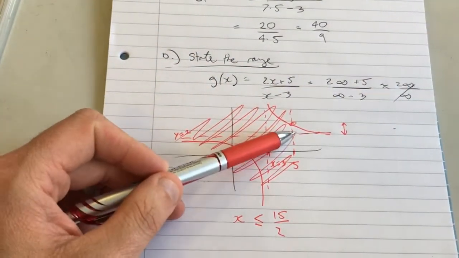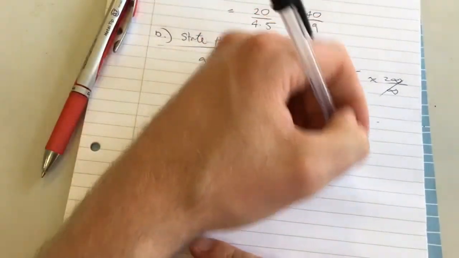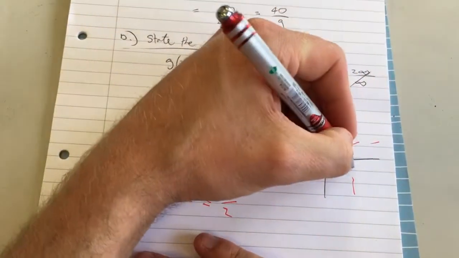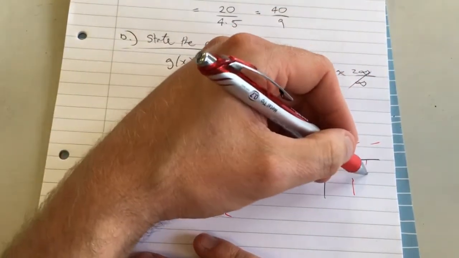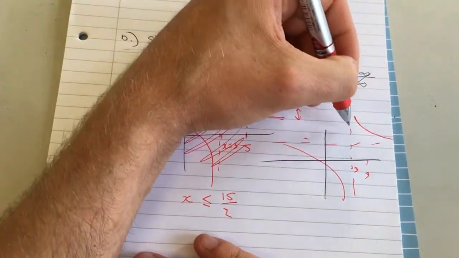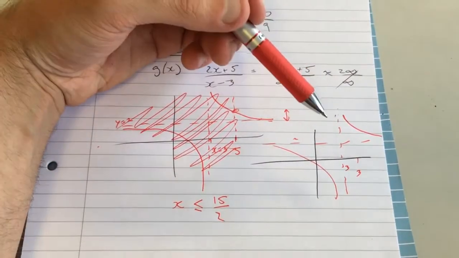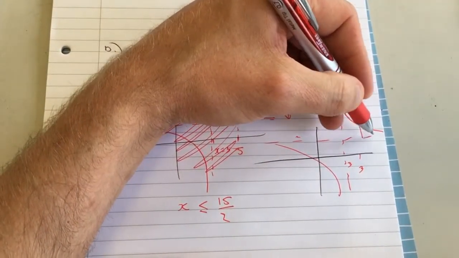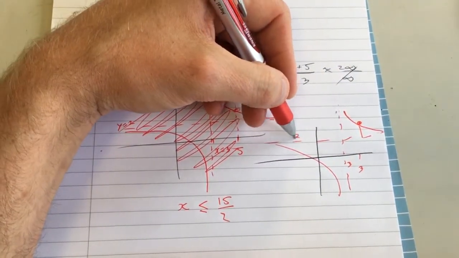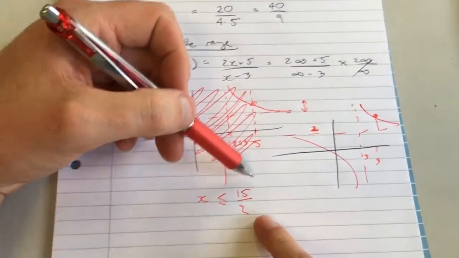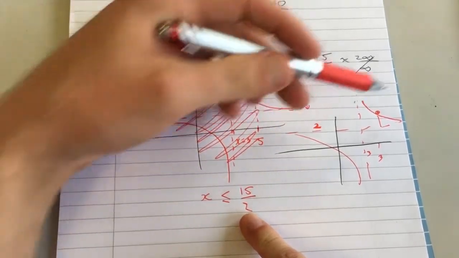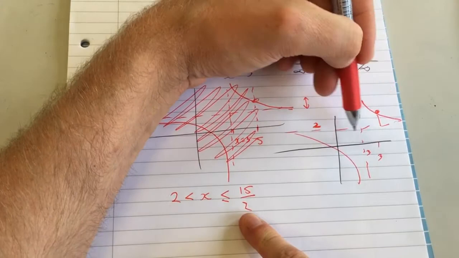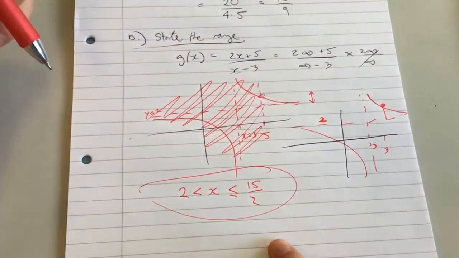So if you look at this, maybe let's redraw this. So we've got 3, 2, x has got to be greater than or equal to 5. So we're looking at whatever this value is down to whatever this value is, which was 2. So put 5 in, get 7.5, so it's got to be less than or equal to 15 over 2. And it's got to be greater than, sorry, just greater than 2. It can't equal 2 because there's an asymptote. So that's what you need to have for your range.